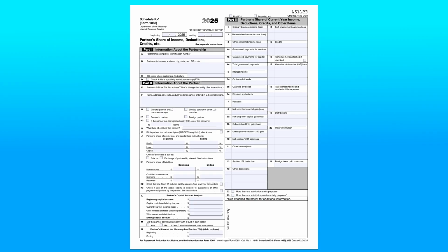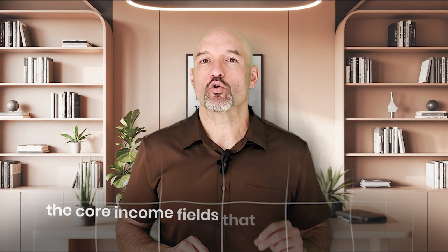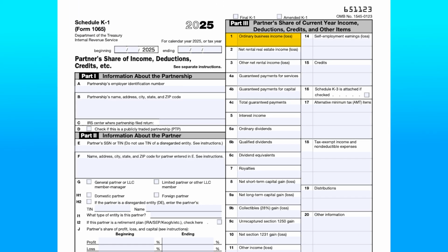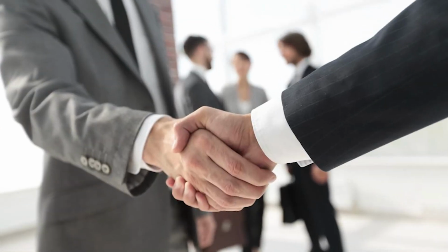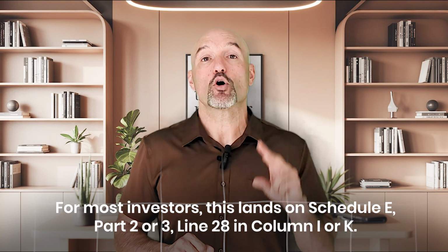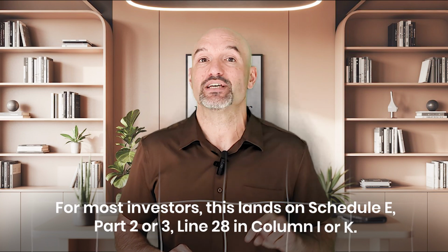Your Schedule K1 has 20 boxes, but for tax preparation, we focus on the core income fields that flow to Schedule E, page 2. Box 1, ordinary business income or loss. This is the core operating result of the partnership or S corp. For most investors, this lands on Schedule E, Part 2 or 3, line 28 in column I or K. This income is generally subject to the 3.8% net investment income tax, if your modified adjusted gross income is high enough.